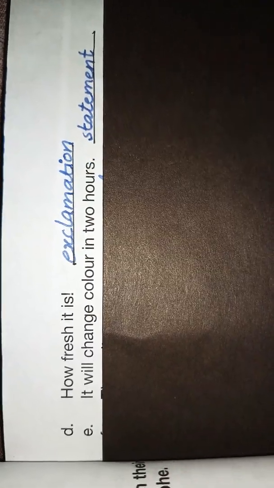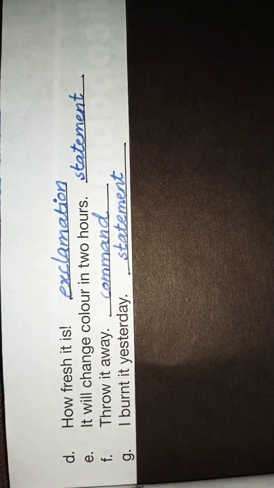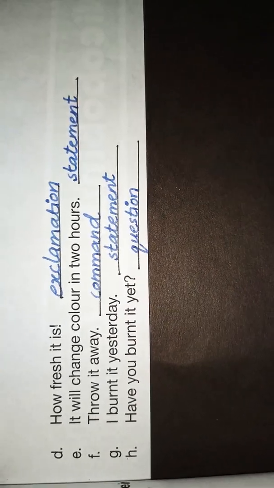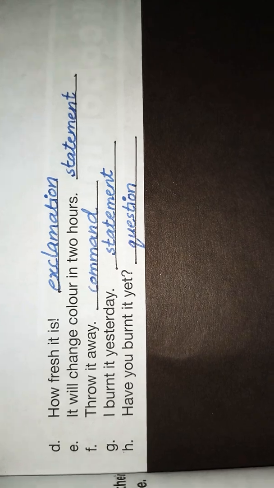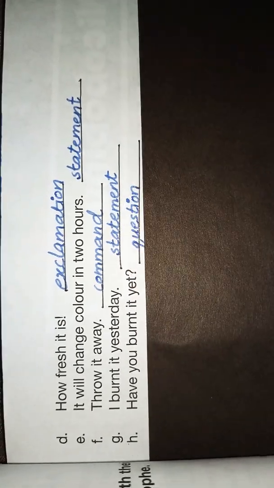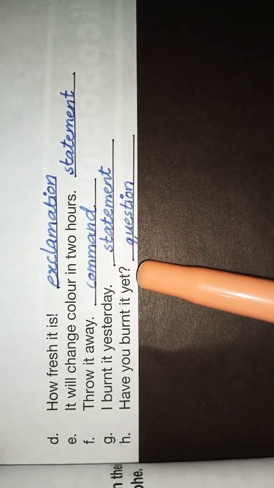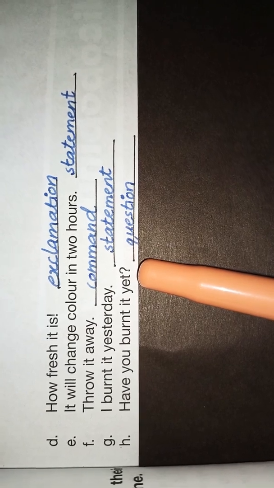And the next one is it will change color in 2 hours. Again, it is a sort of information, so we'll say that it is a statement. Throw it away. इसे फेंक दो. So it's a command. I burnt it yesterday. मैंने इसे कल जलाया. So it's a statement. Have you burnt it yet? क्या तुमने अभी जला दिया? So it's a question. We can assess that from the placement of this punctuation mark, like a question mark.